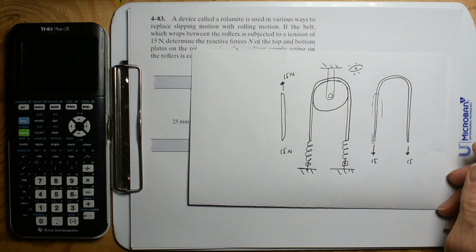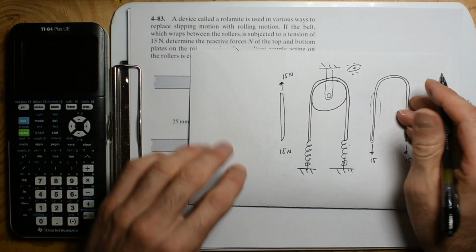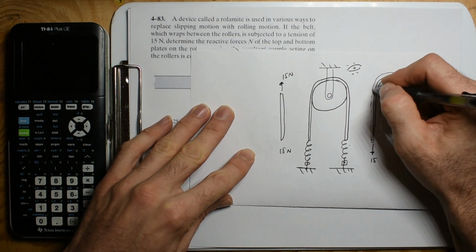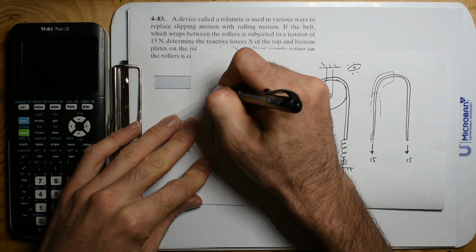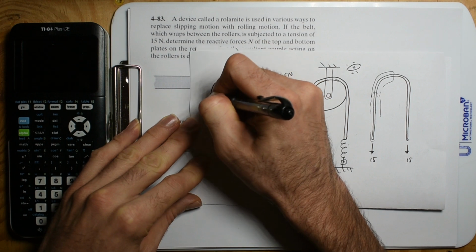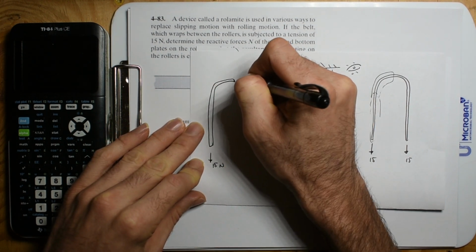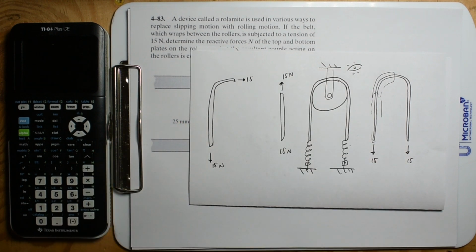Okay, hell yeah. And I guess it gets complicated. Maybe we should take a look at this. What happens when we chop out all the way up to here? Because now I'm going to have this chunk of rope, and I'm going to have 15 newtons down. But then over here I'm going to have... Alright, hell yeah. I feel like I'm going to have to prove something.